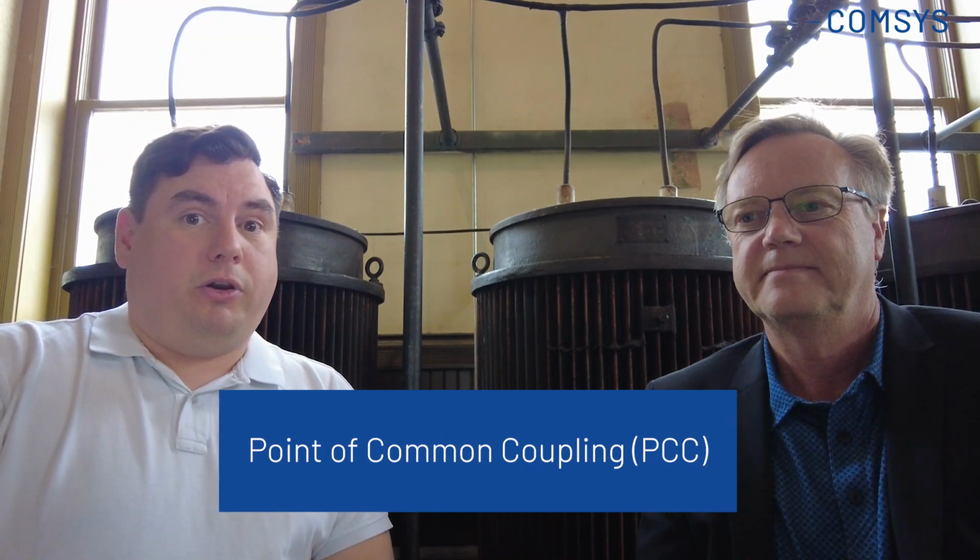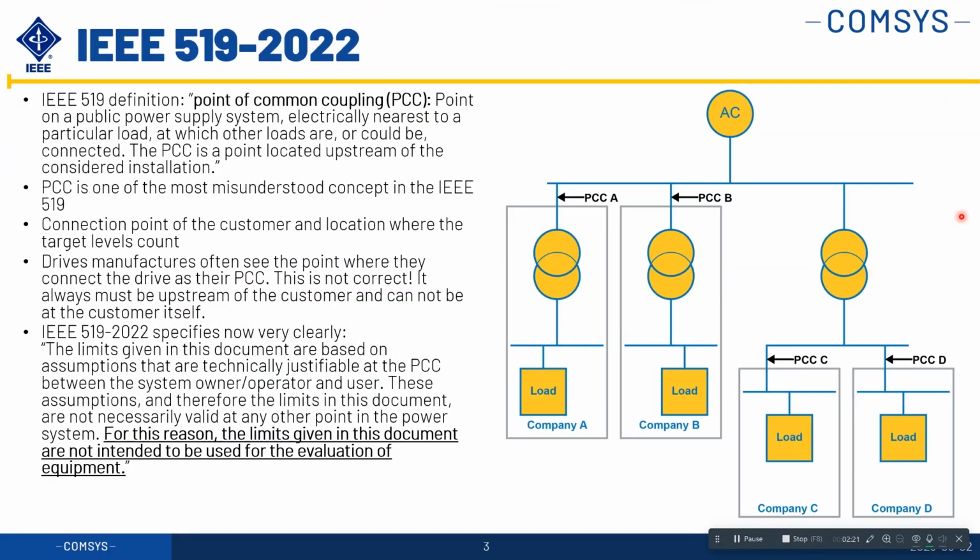The interpretation, PCC or terminal of the component that's installed. So there's a lot of things out there that are misunderstood. Correct. And let's start directly with the PCC. I think the PCC is already a very important point to discuss, because the IEEE 519 specifies harmonics on the PCC level only. Even now in the latest edition, the 2022 edition, they write very specifically that these limits are not to be interpreted as target levels on the equipment. It is really for the PCC level.